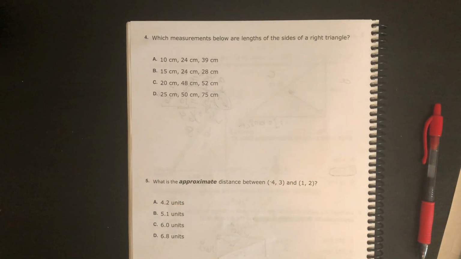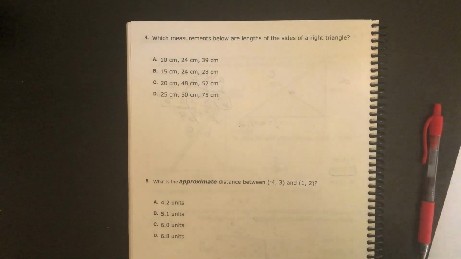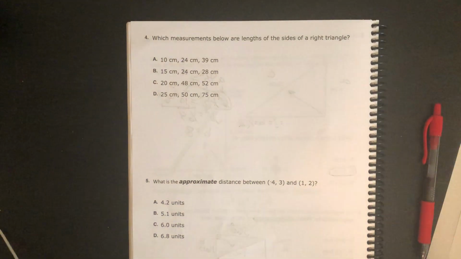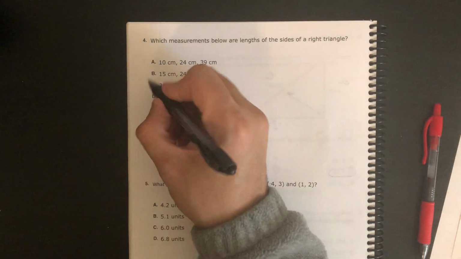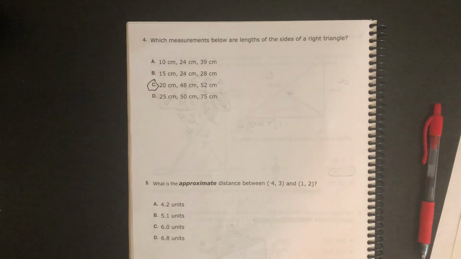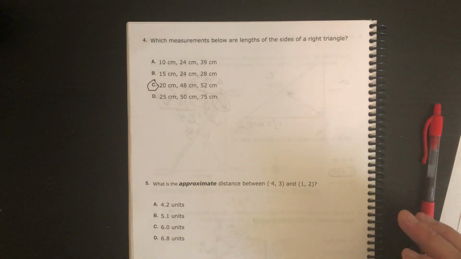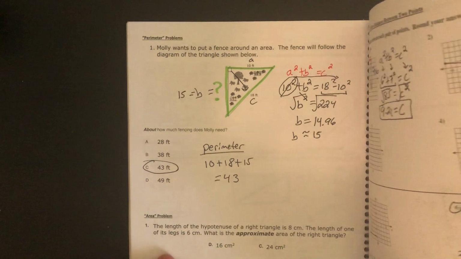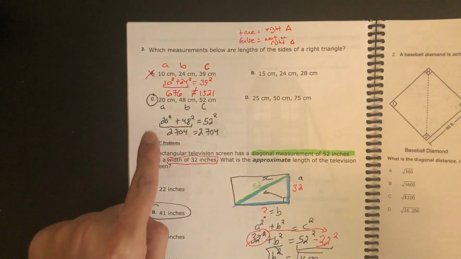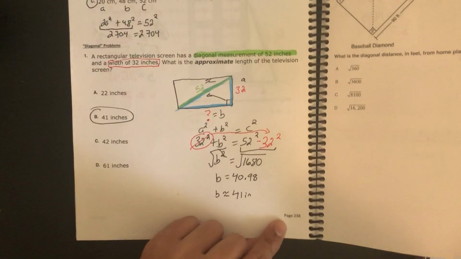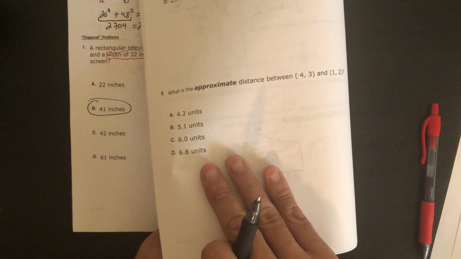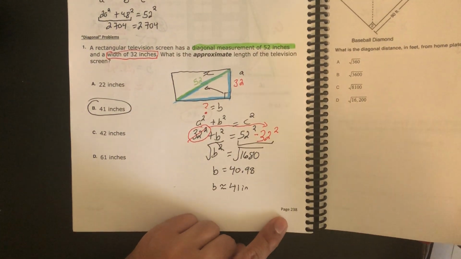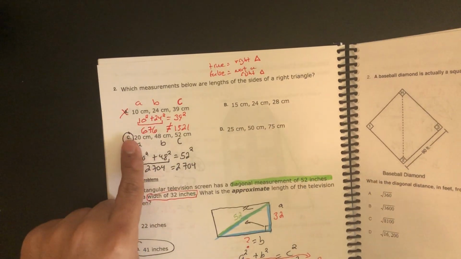We are not going to do number 4. If you want the answer for number 4, it is C. Okay? If you have any questions about number 4 and you want me to work it out, just let me know and I will send you an explanation of how to work this out. Okay? But example 4 is just like example number 2 on page 238. Okay? So if you need an example of 4, just go back to page 238 and look at number 2, and there it is. Okay?